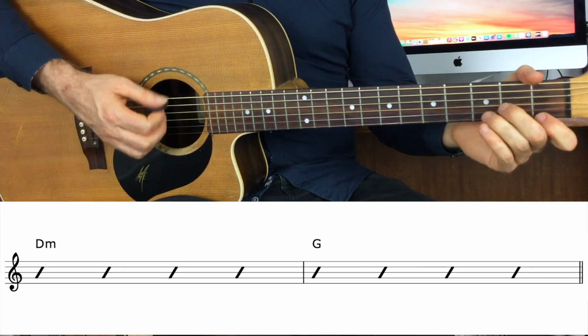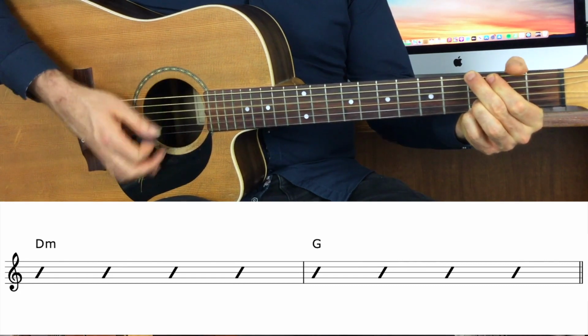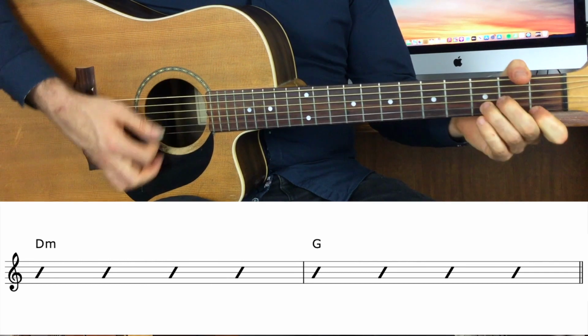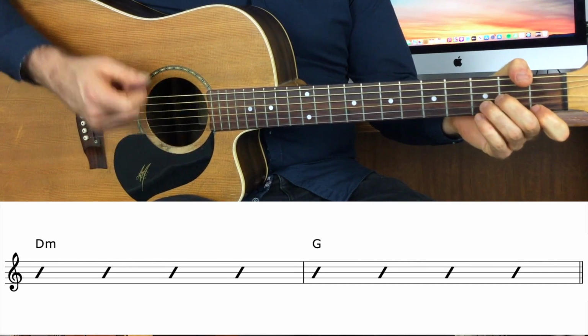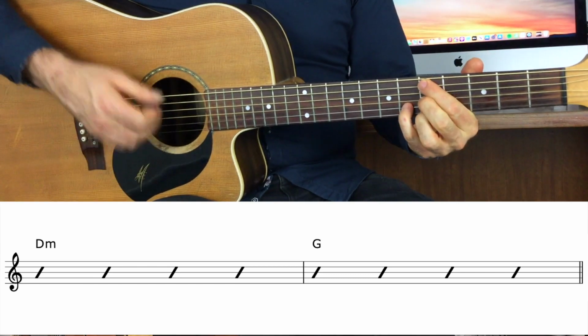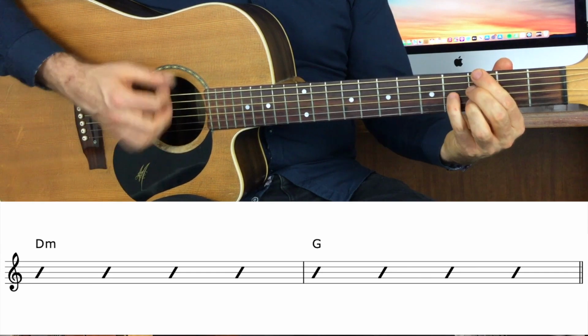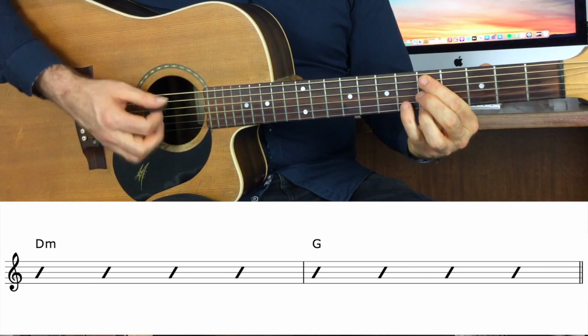Speaking of the 1 and the 4 chord, that is a very common groove or vamp in the Dorian mode. So D minor and G. You often hear D minor and G. And quite often I'll make it like a D minor and a G7.